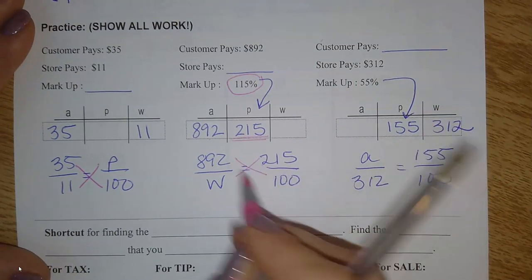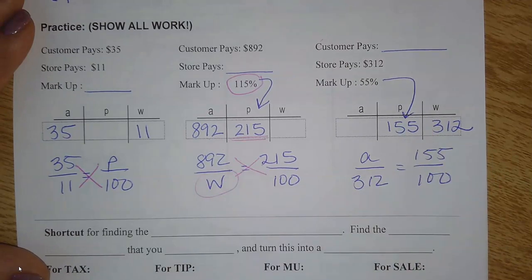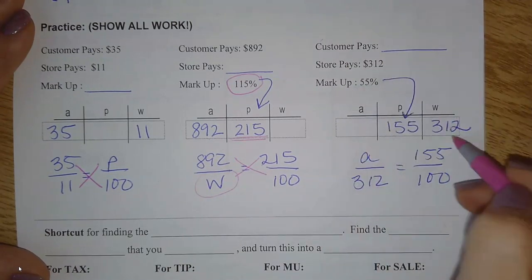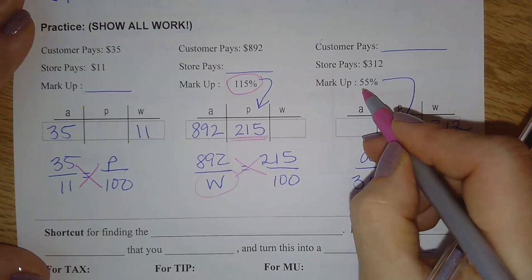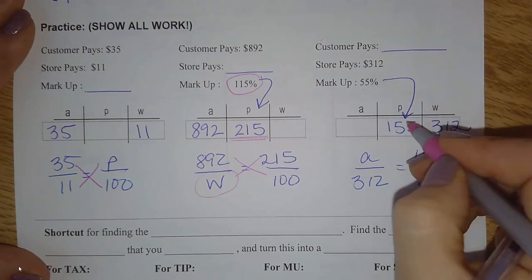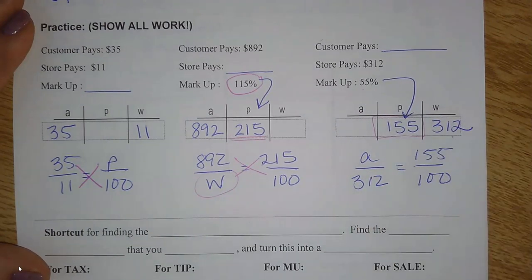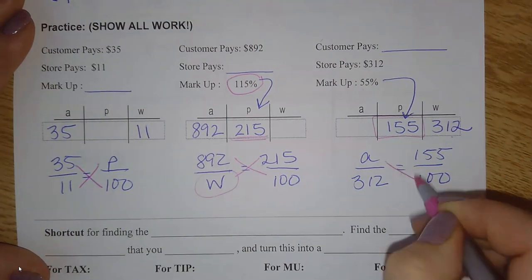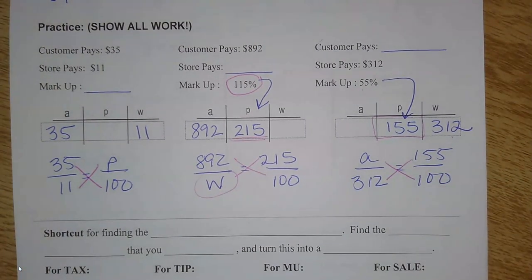And I'm going to cross multiply for W. Again here, put in the store. If the markup is 55%, I've got to put in 155%. That's what the customer is paying for. Cross multiply for A. So make sure you have them set up correctly, then go back and cross multiply if you need to fix anything. Pause it while you finish up, and then we'll check the answers.